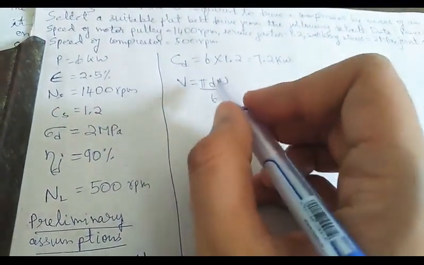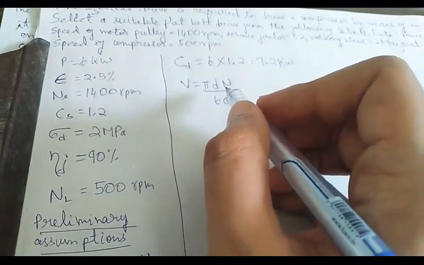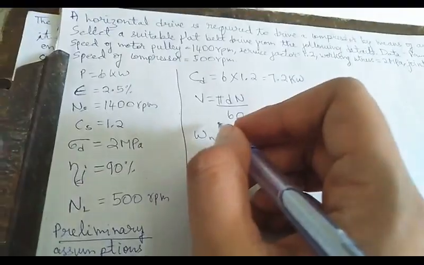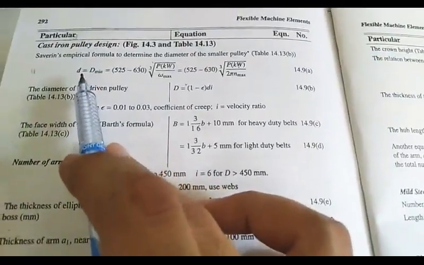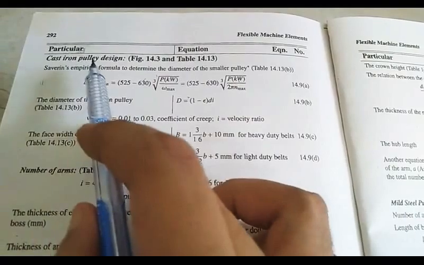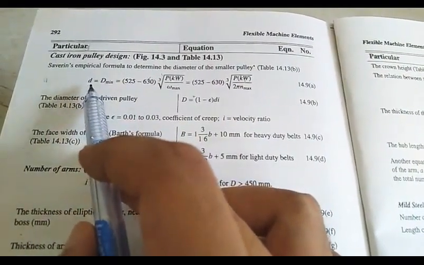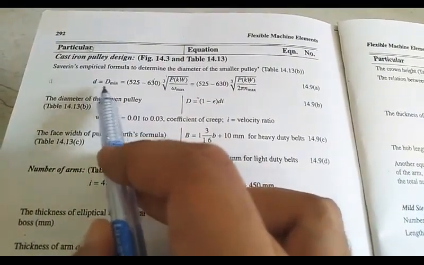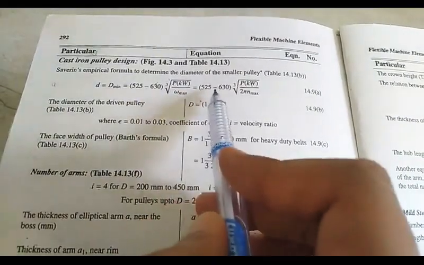Here we need to take the angular velocity omega. From the data handbook, page number 292, they have given the equation for the diameter of a cast iron pulley.